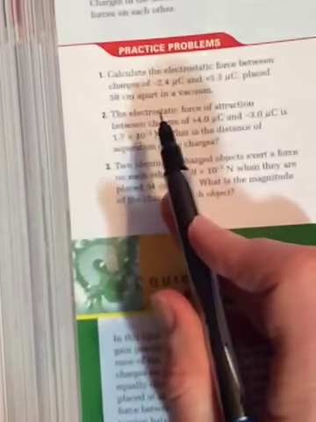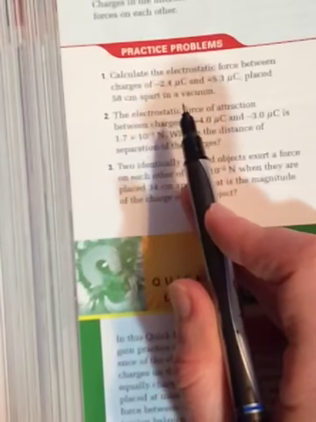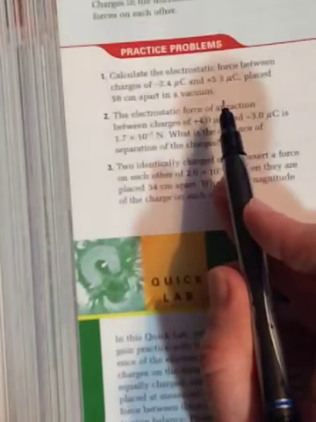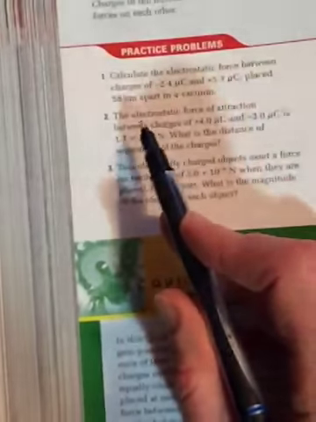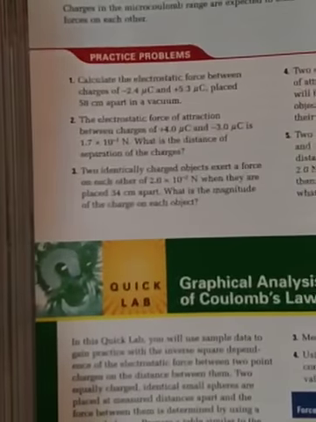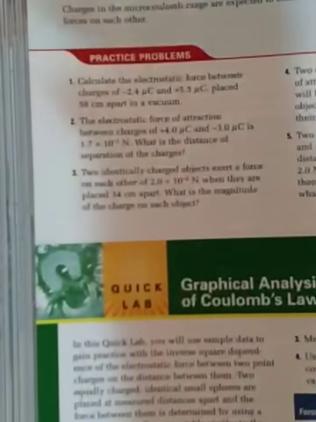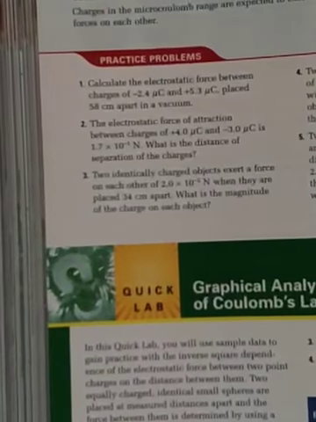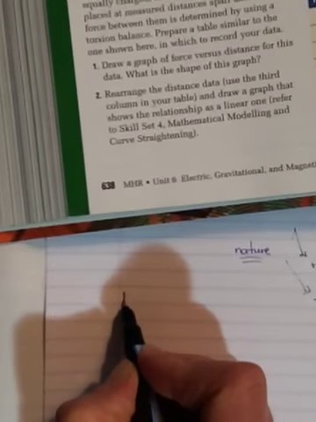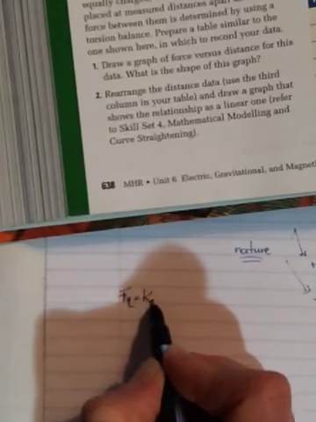All right, so the first question says, calculate the electrostatic force between charges of -2.4 microcoulombs and positive 5.3 microcoulombs placed 58 centimeters apart. Now the mu is, do you know? Microcoulombs. And a micro is times 10 to the negative 6. So you're going to do FQ is equal to KQQ over R squared.